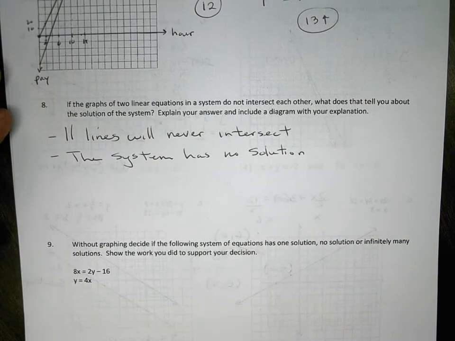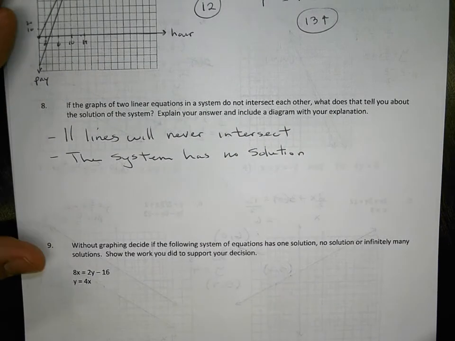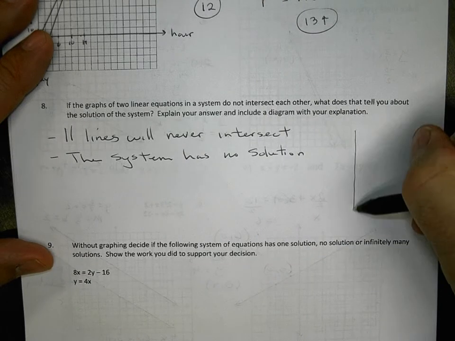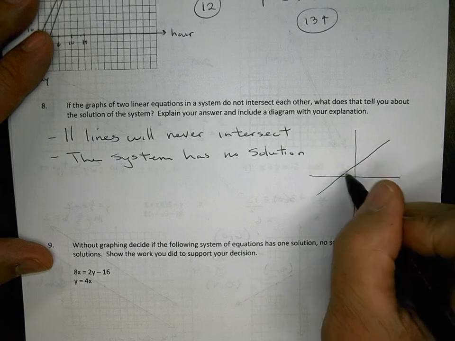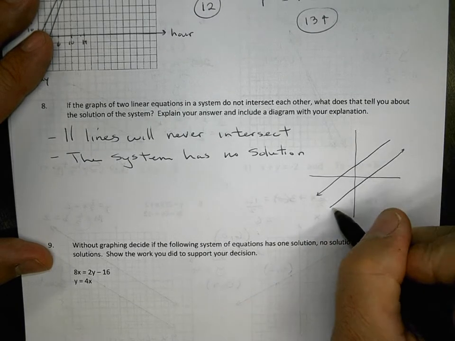Remember, the solution to a system of equations is the point where they intersect. These two lines are parallel, so they will never intersect. So there can be no solution.